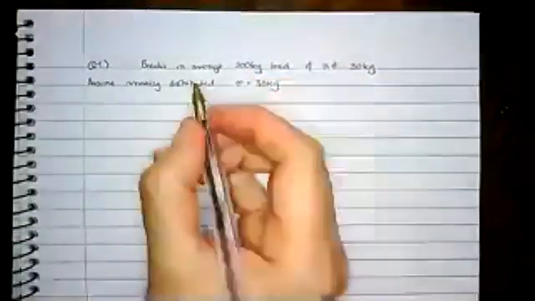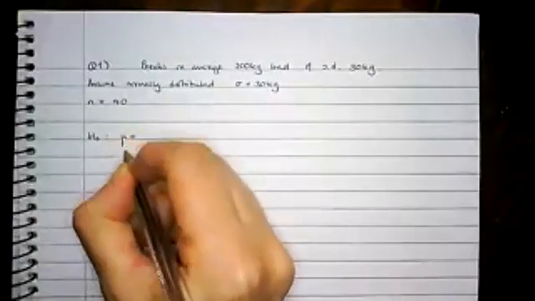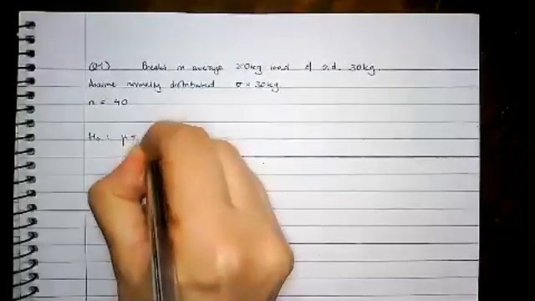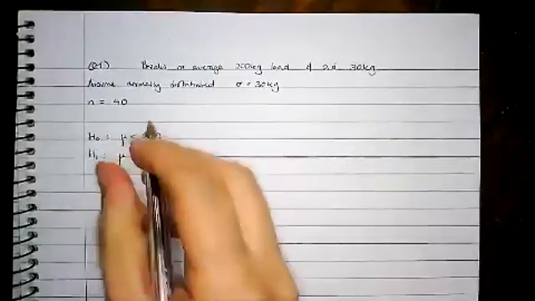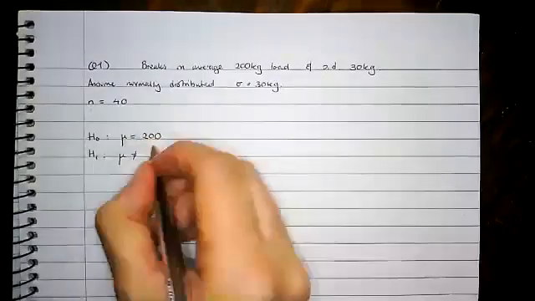What we were given is a sample of size 40, so n is equal to 40, and we had two hypotheses initially. So we had our H0 hypothesis, which is going to be what the company thinks: mu, the population value, the true value that we don't know, is actually equal to 200. And then my H1 hypothesis initially is going to be just that the proposed mean from the company is incorrect, so mu is not equal to 200.